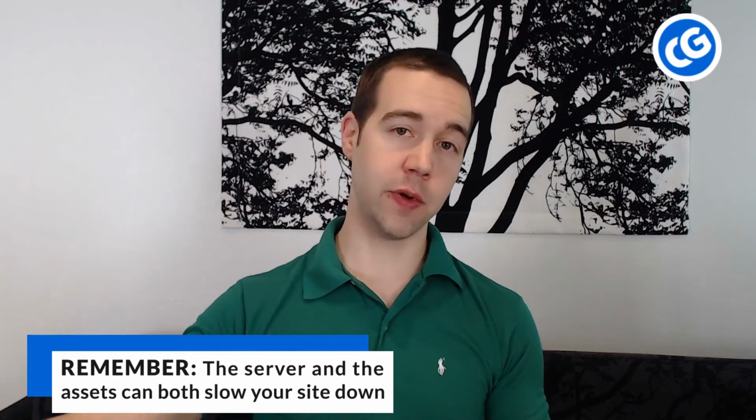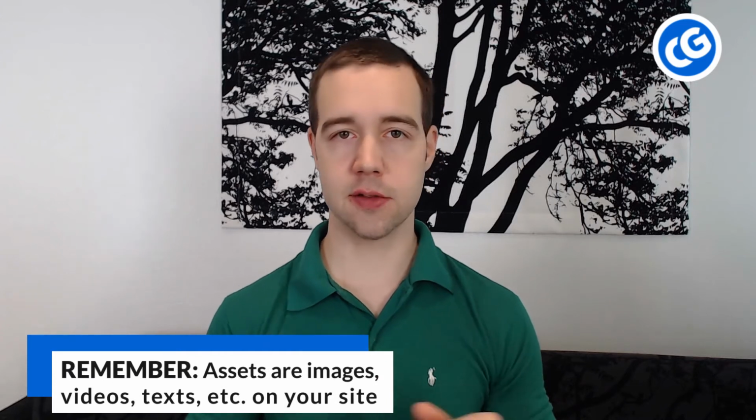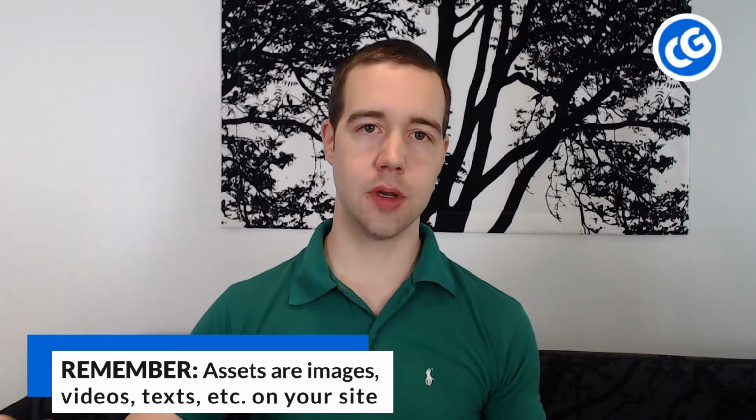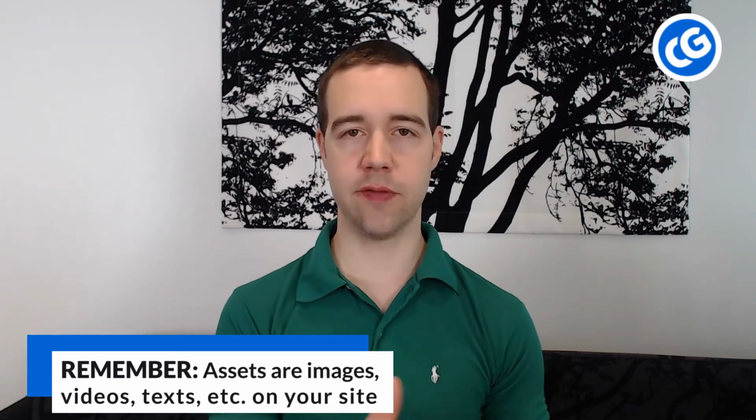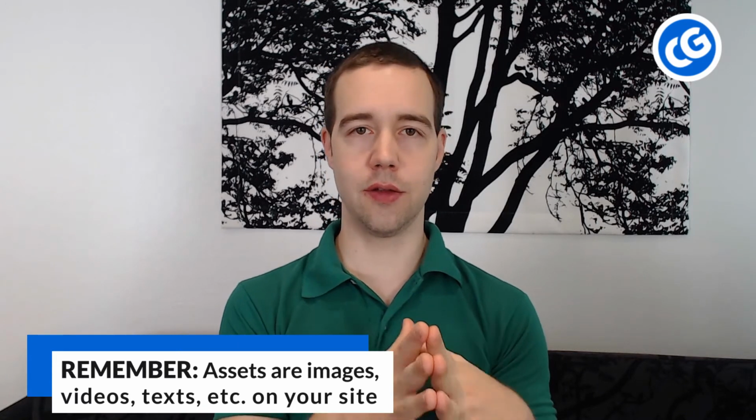Now let's take Shopify for example. There are basically three things that can slow Shopify sites down, because the server is already taken care of by Shopify, so that should be fast, and they have servers all over the world, so it generally works really well. So the three buckets here are, first, assets. This is your images, videos, fonts, texts, etc. So everything that's loaded to show the visitor.